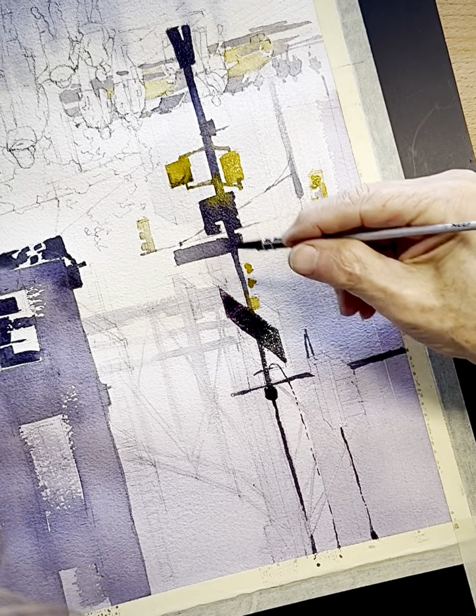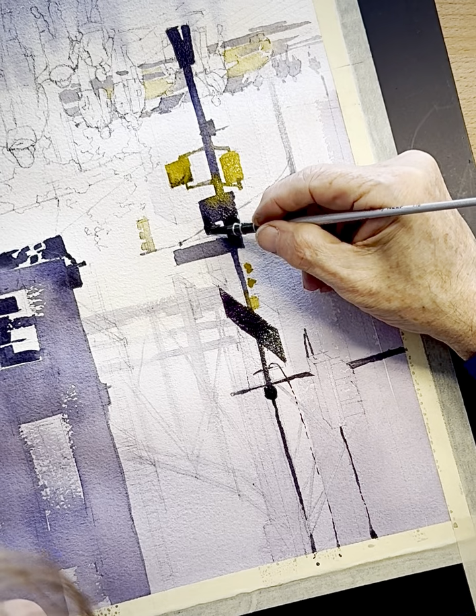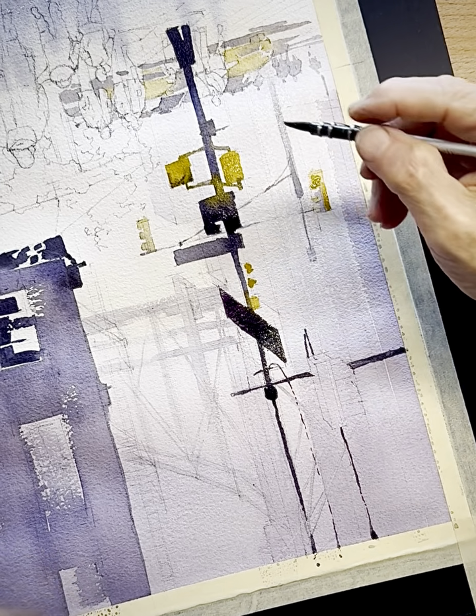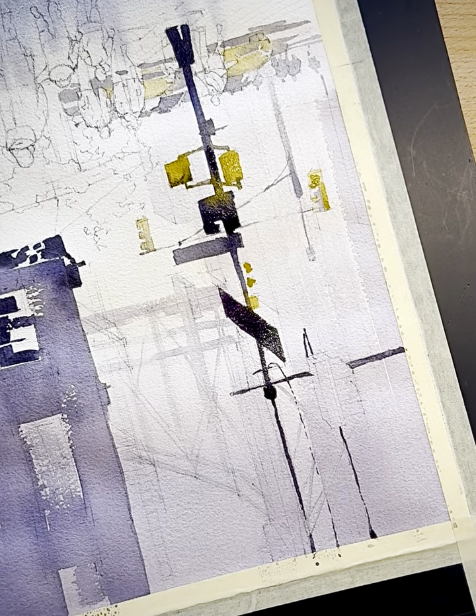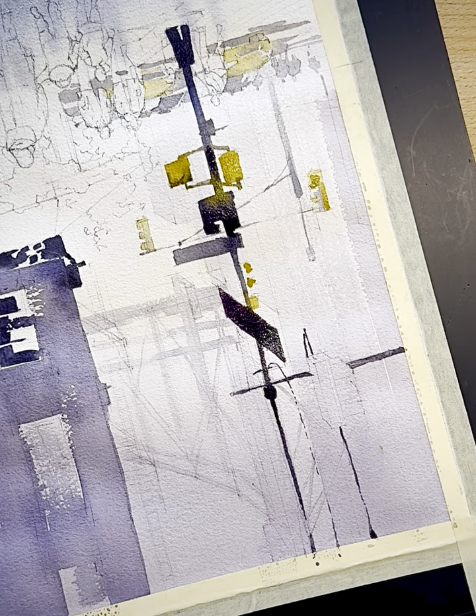It's quite wet, so I'm dropping in little bits of really undiluted violet into some of these very wet areas. I hope so that it looks less gray and sings off the yellows.